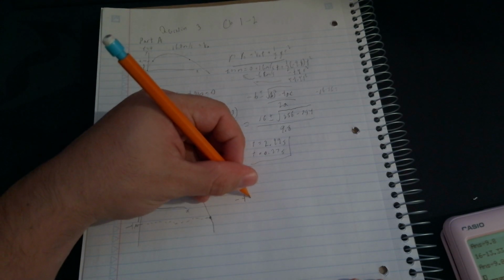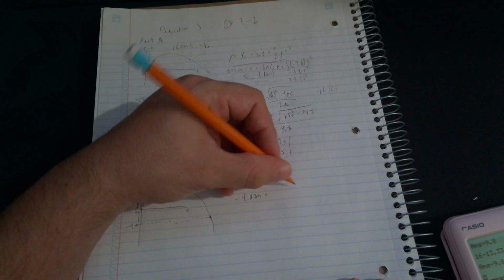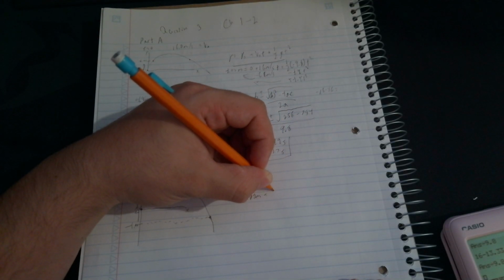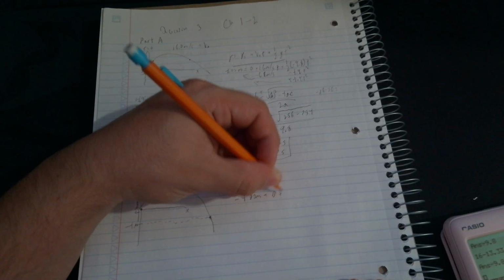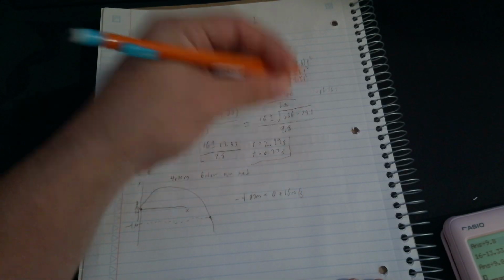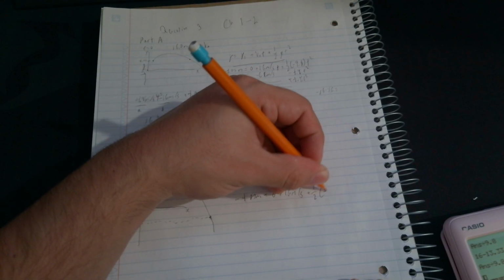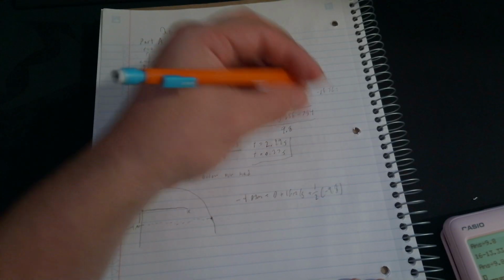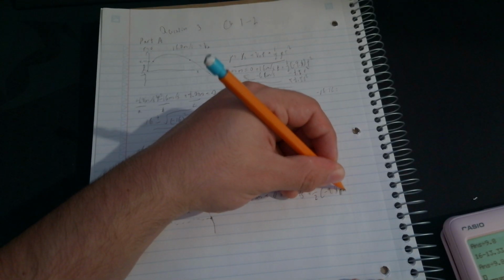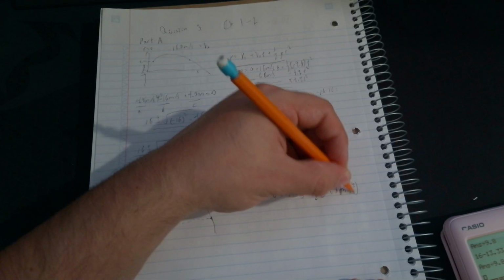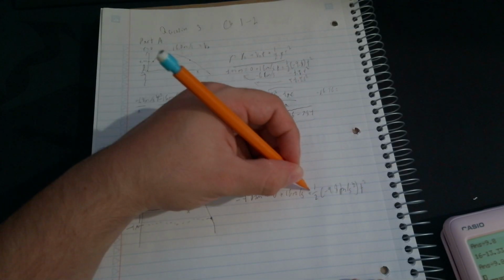So negative 4.00 meters is equal to pretty much our y initial 0 plus 16 meters per second plus our 1/2 of our constant acceleration, which is negative 9.8 meters per second squared times t squared.